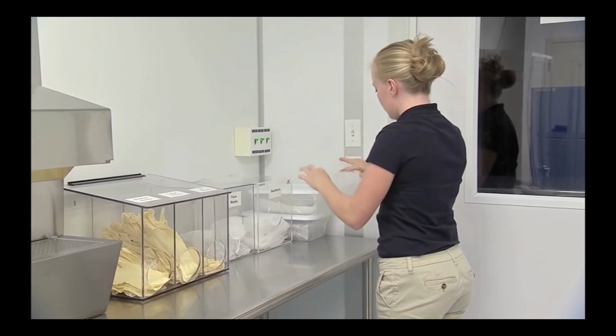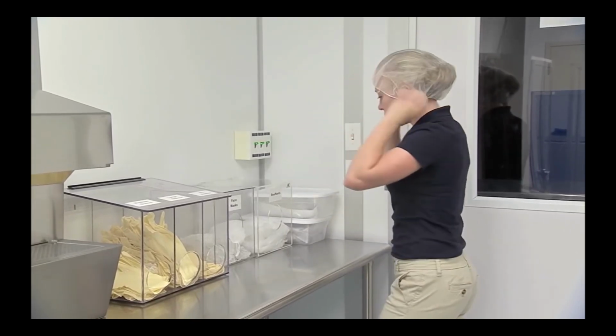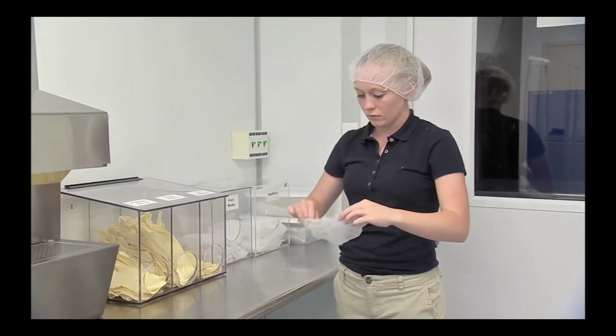Make sure the cap covers all of your hair. People with long hair should tie their hair back before putting on a bouffant cap.